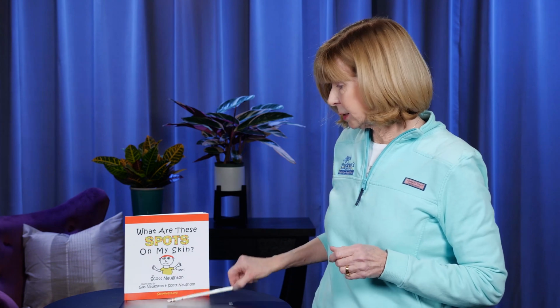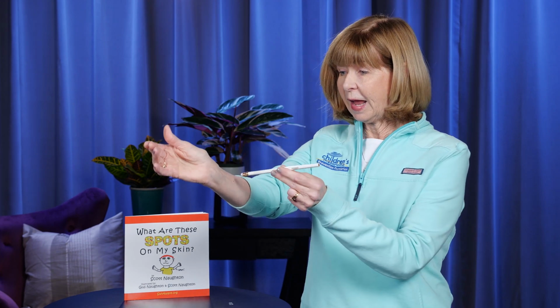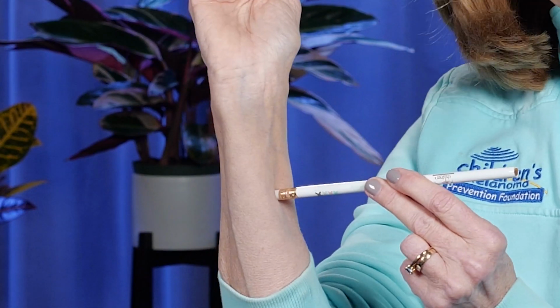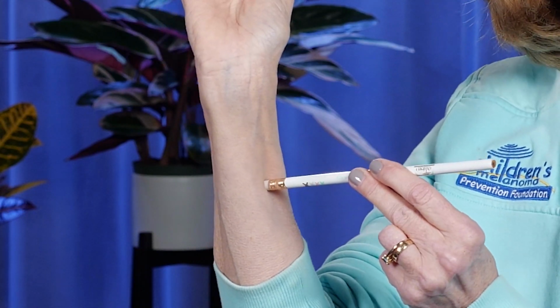Another thing that we utilize in the classroom that we think is a great tool is our pencil. And it has a message on it. It says that moles should be smaller than an eraser head. So students receive a pencil, or you use your own pencil at home, and you can take that pencil and put it up over a mole. If you can still see some of the brown from that mole, you know that the mole is atypical, at least in terms of size. Moles should be smaller than an eraser head.